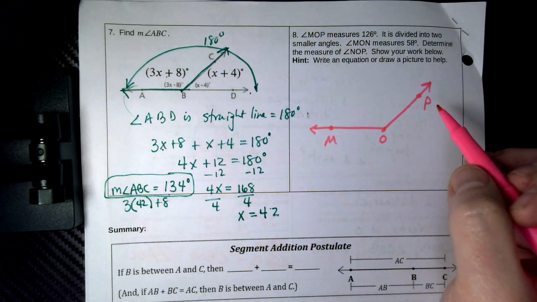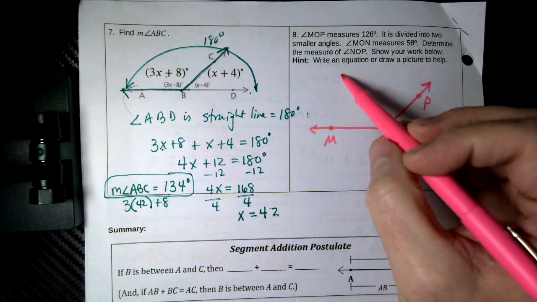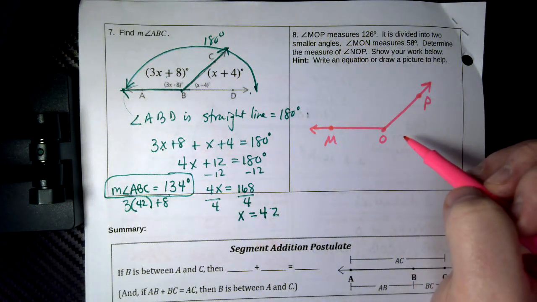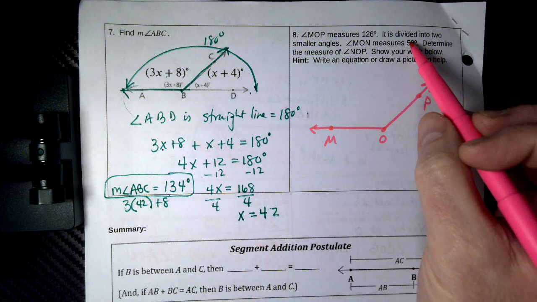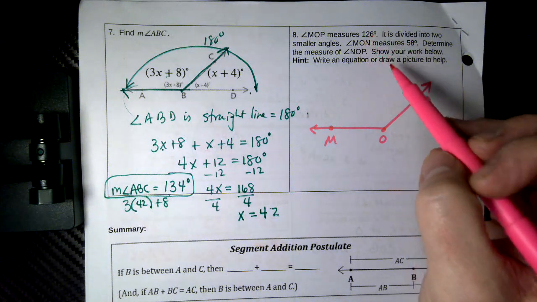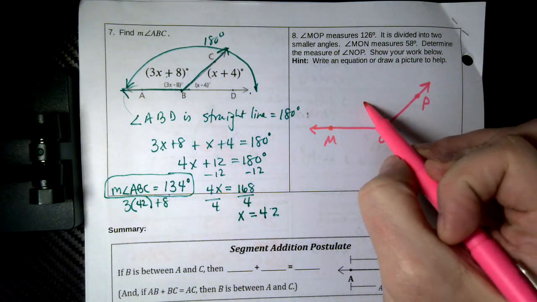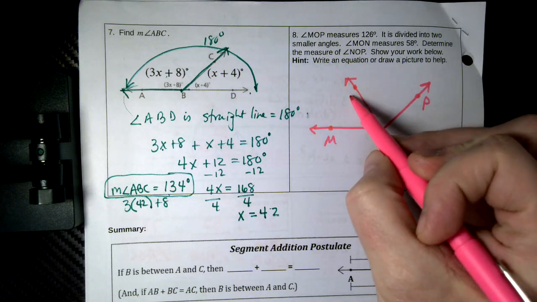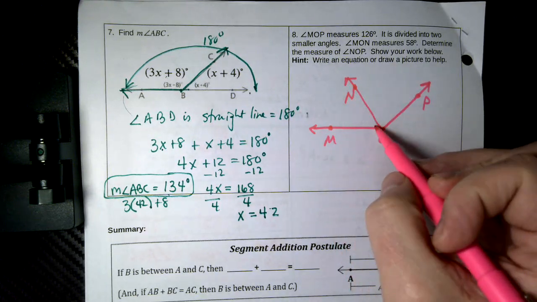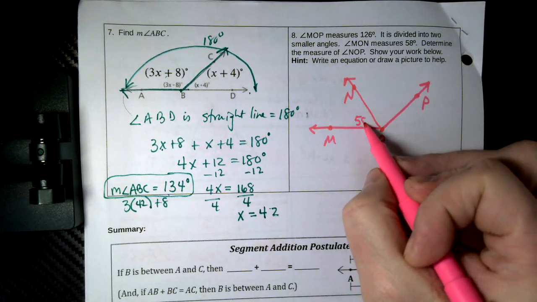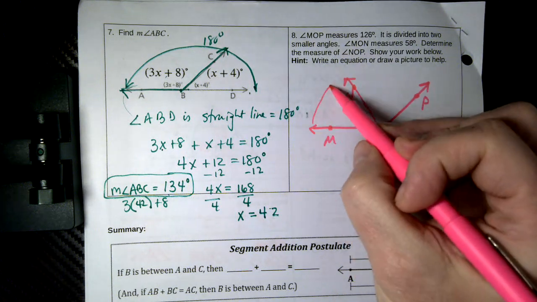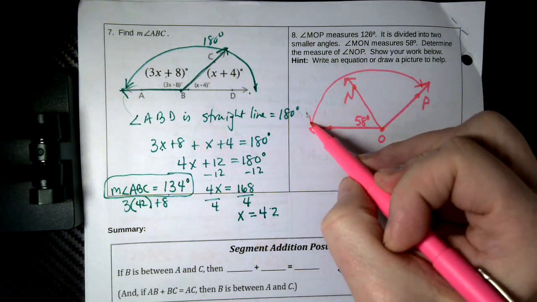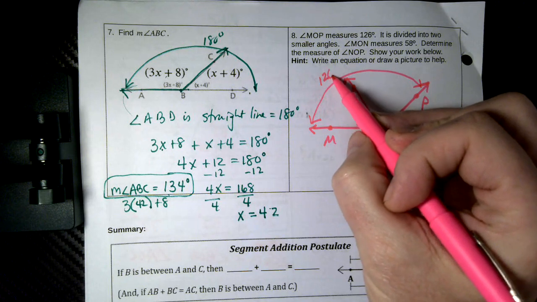Divided into two smaller angles, MON, so it must be an N coming out in the middle here. MON is 58. 58 would be less than half. So that's N. MON is 58 degrees. The whole thing, they told us, is 126.